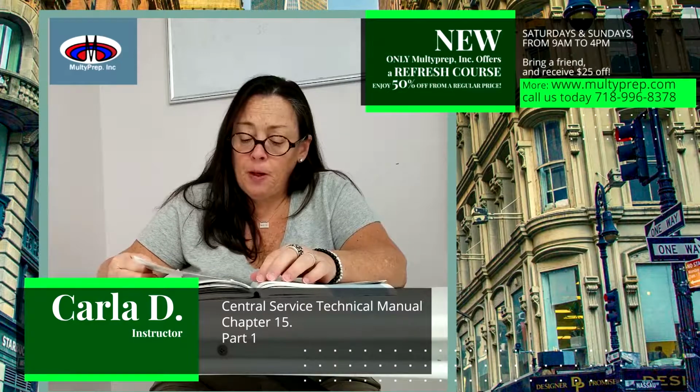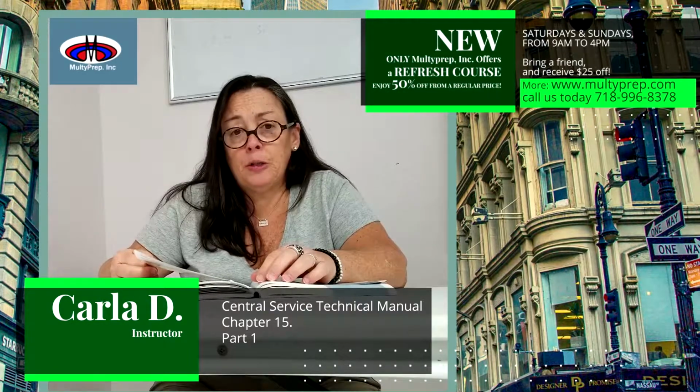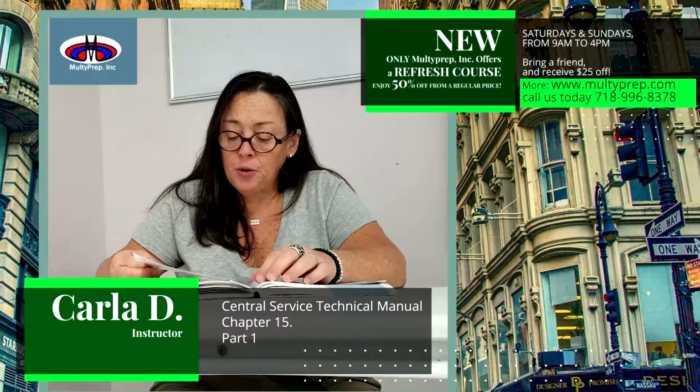Definitions. Permissible exposure limits, PELs. The maximum amount or concentration of a chemical that a worker may be exposed to under OSHA regulations.